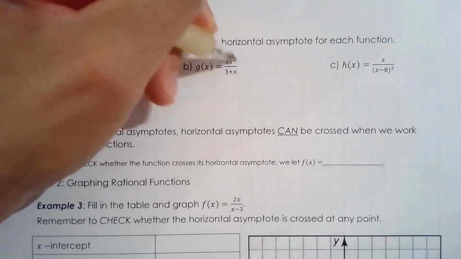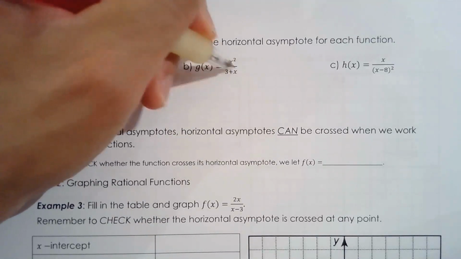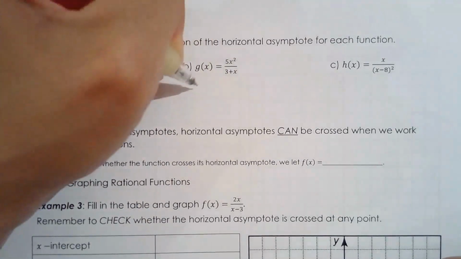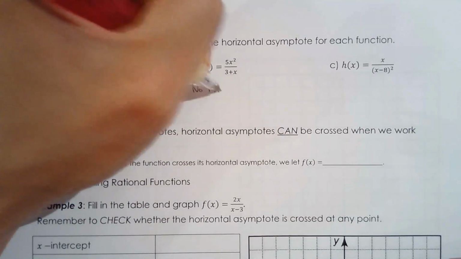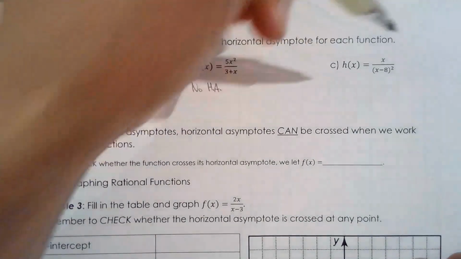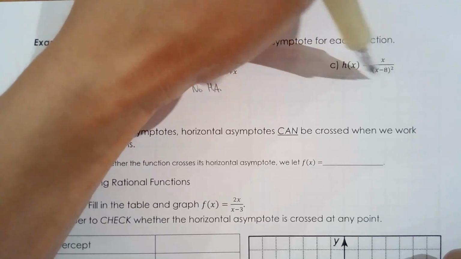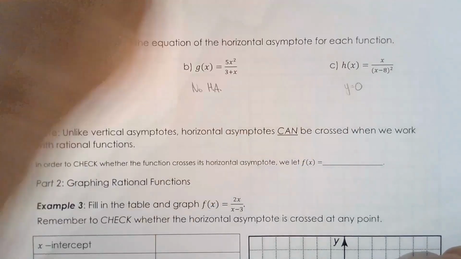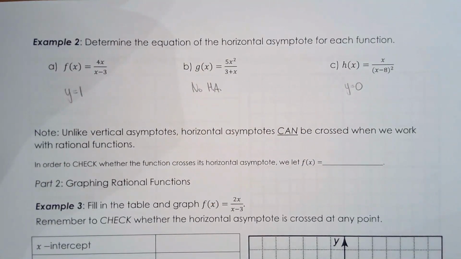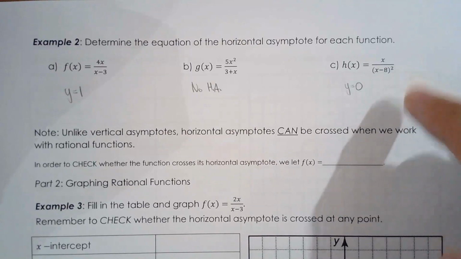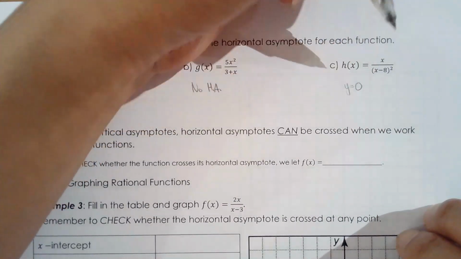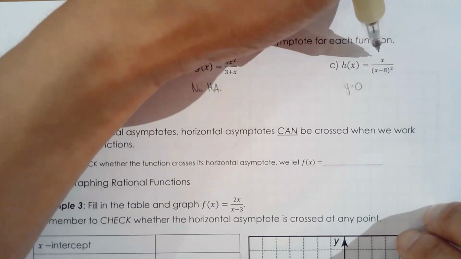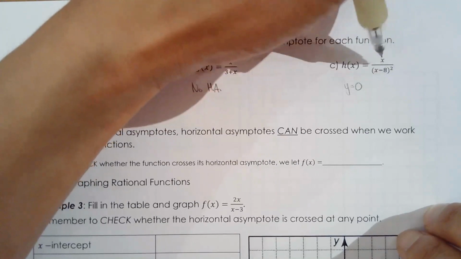The numerator is larger and larger in comparison to the denominator. So we are not approaching any number. All right, so no horizontal asymptote. For this one, with degree of 1 in the numerator and degree of 2 in the denominator, the denominator outgrows the numerator, which means the equation of the horizontal asymptote is y equals 0. As x gets larger and larger, you can sub in values like the table that we generated on the first page. You'll notice that the denominator is significantly larger than the numerator. So it makes sense that this ratio will approach 0.